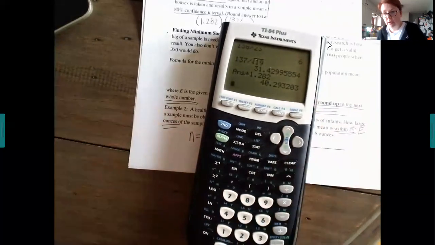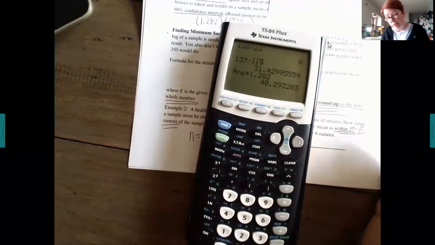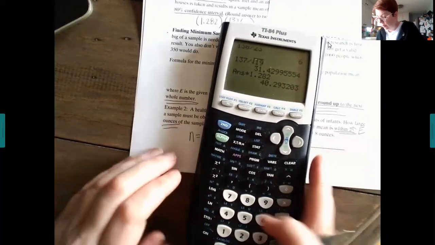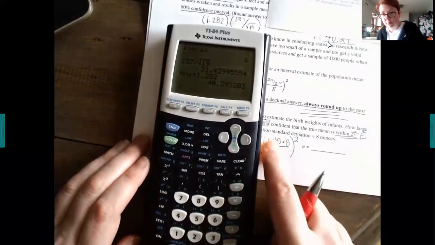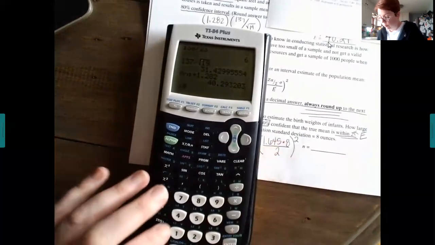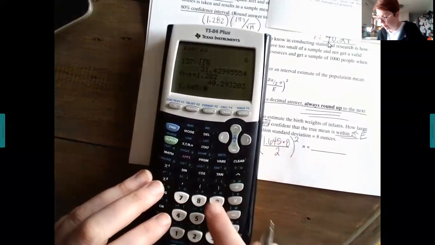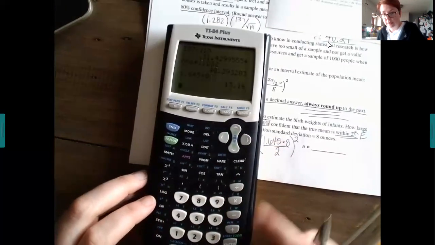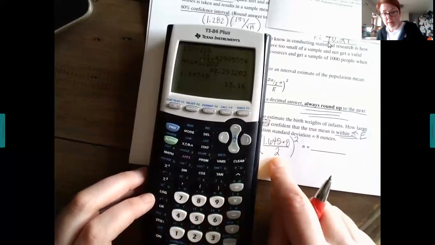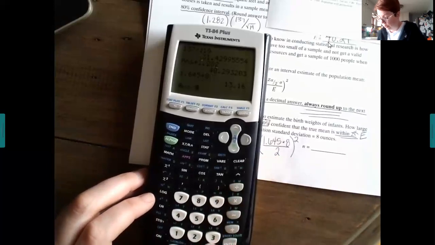So again, I recommend trying to do this in parts, maybe, might be easiest. I'm going to do the top first. So I'm going to multiply 1.645 times 8. Get that. I'm going to divide that by 2, since that's the margin of error.